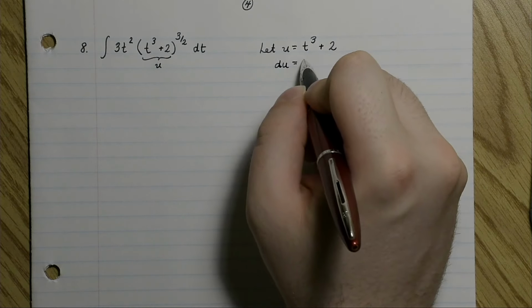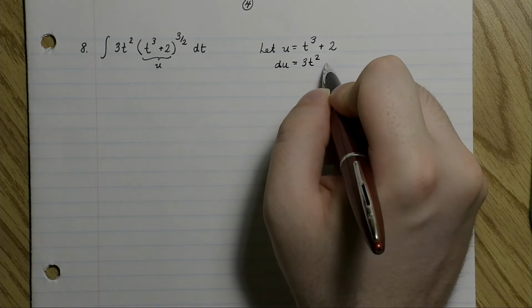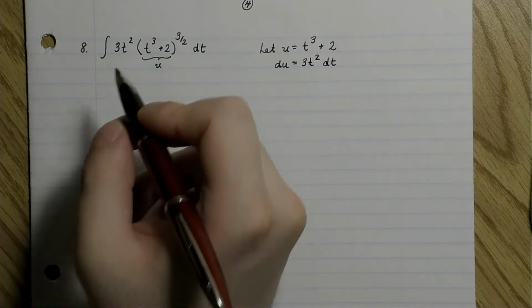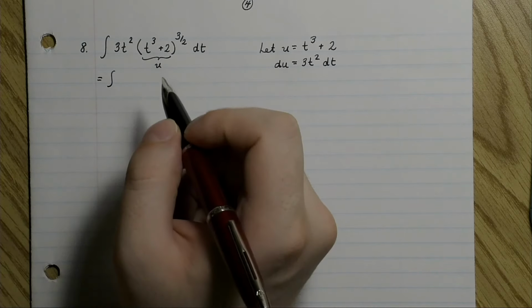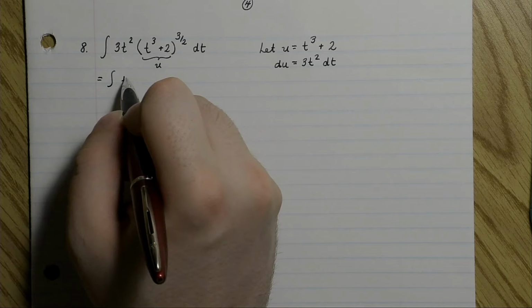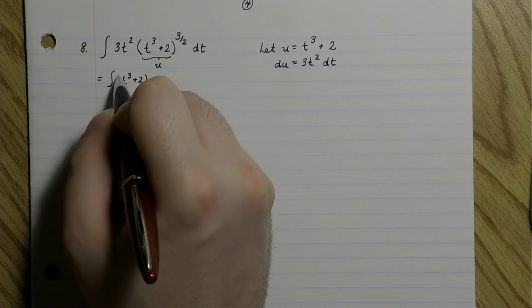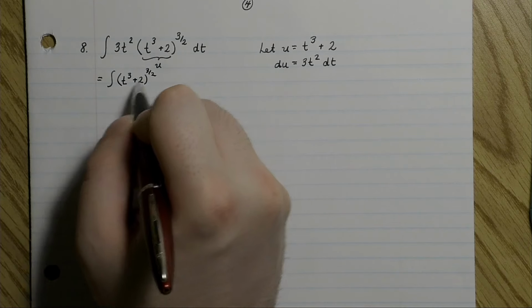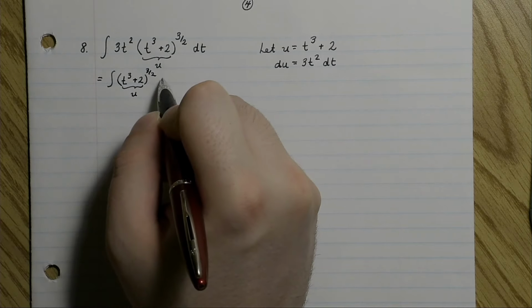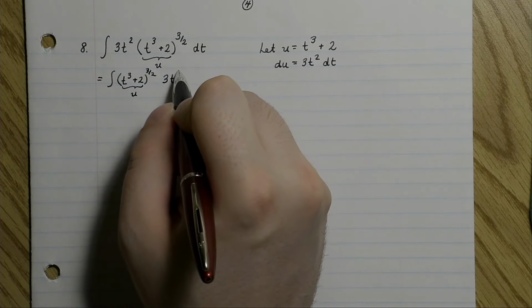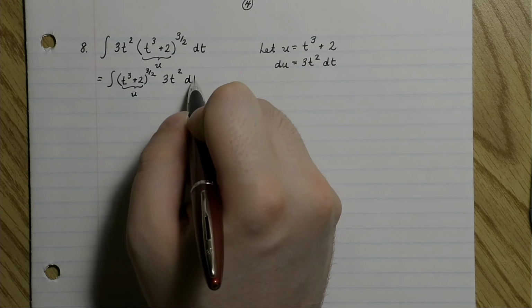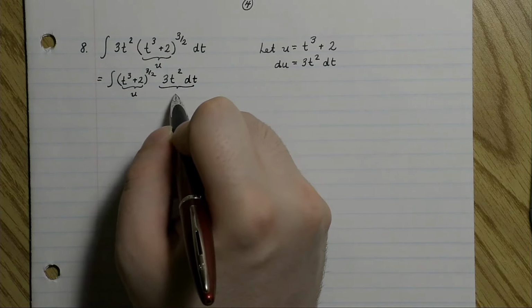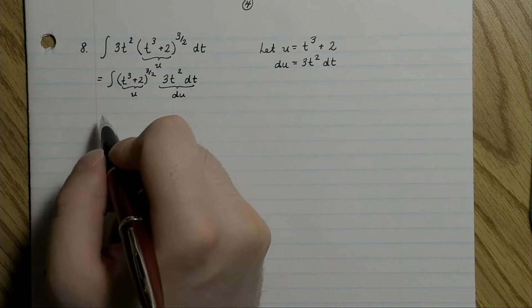We differentiate that. Just going to rewrite that so that I can group just a little better. So here is my u, and then my 3t squared dt. That's my du.